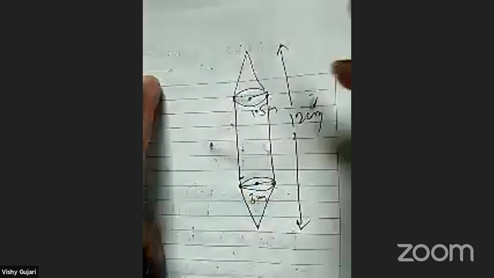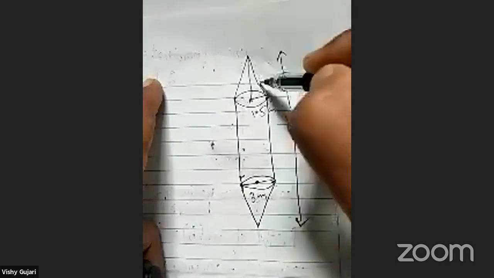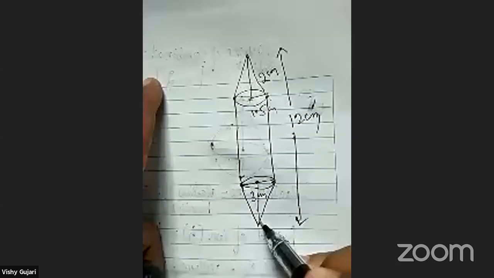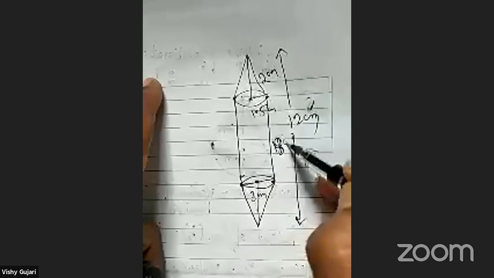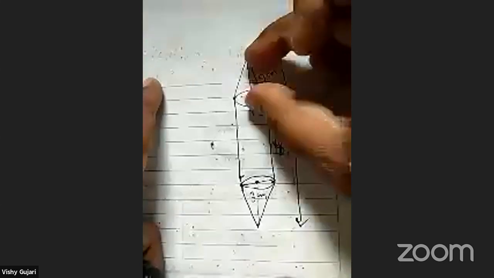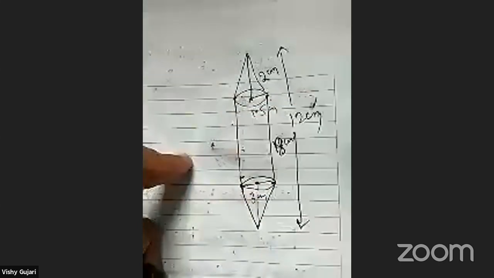The height of each cone is 2 centimeter. Then the height of the cylinder will become 12 minus 2 plus 2, that is 8 centimeter. Draw the diagram first.